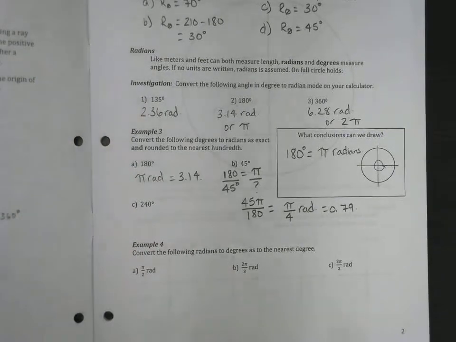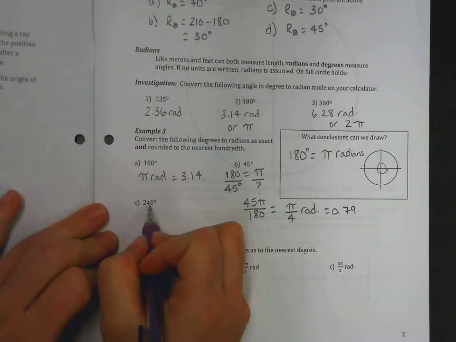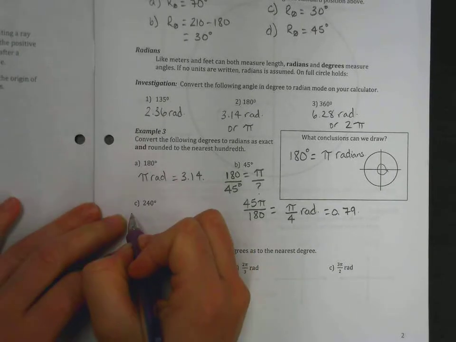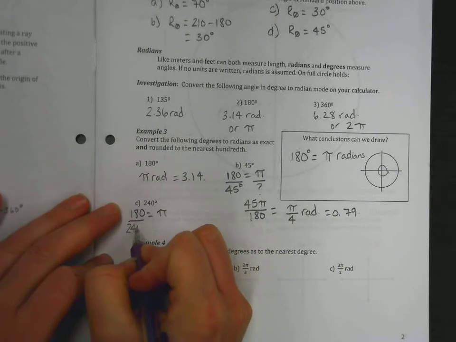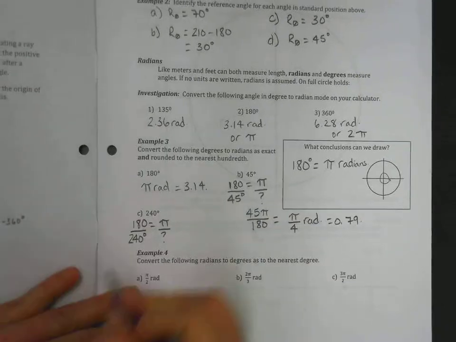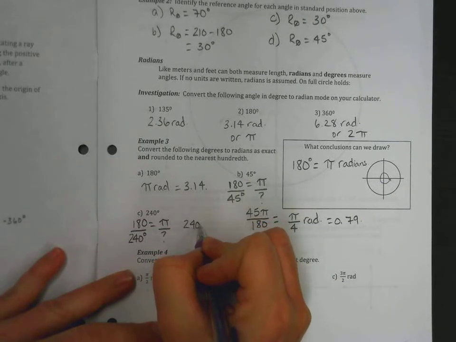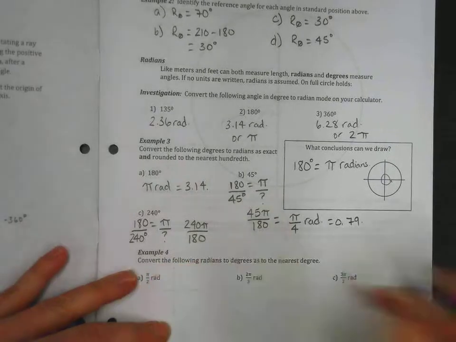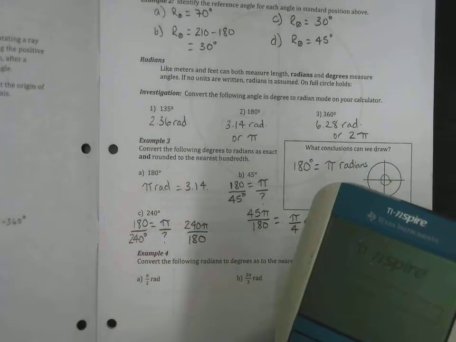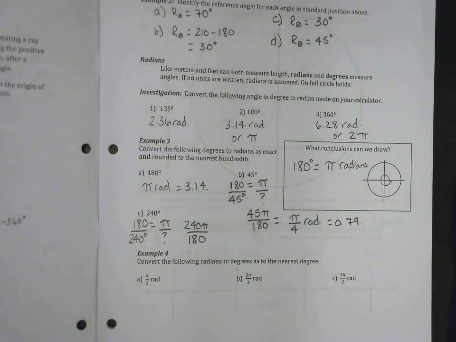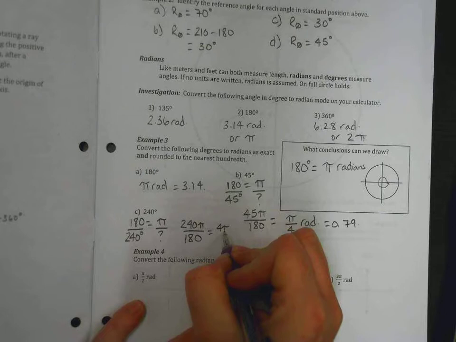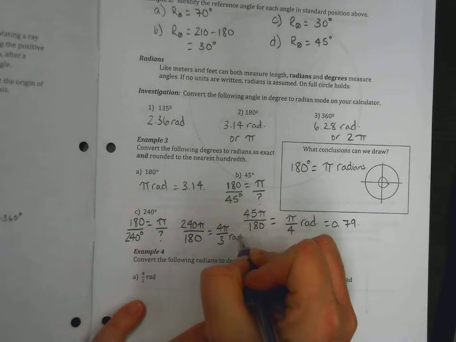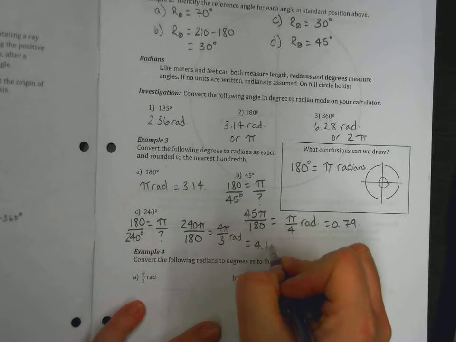All right, continuing on. So if I wanted to convert 240 degrees, I'm going to do it in the exact same fashion. I'm going to go 180 degrees is equal to 1 pi radians. I want to calculate what 240 degrees is. Multiply and divide 240 pi over 180. I'm going to use my calculator and simplify this. And when I do that, this simplifies to 4 pi over 3 radians, which equates to 4.19.